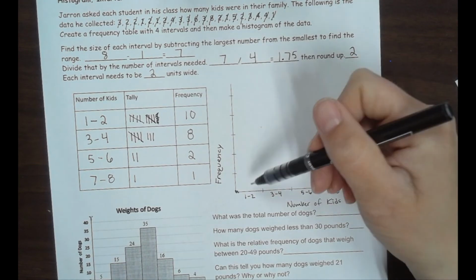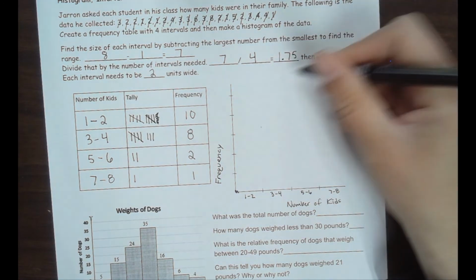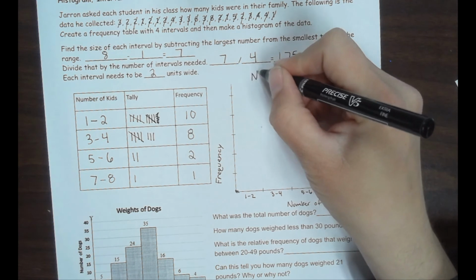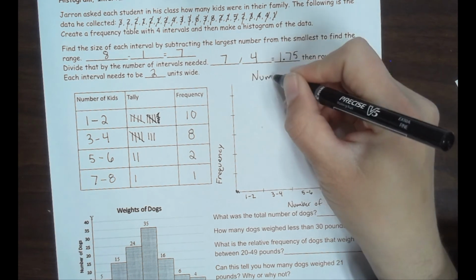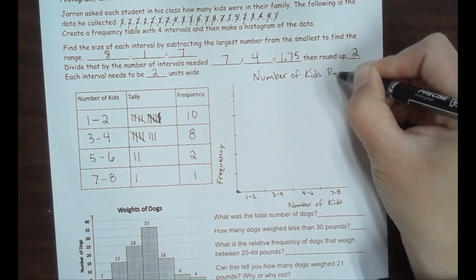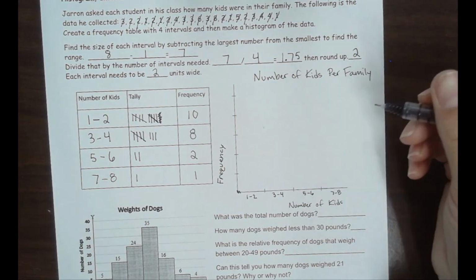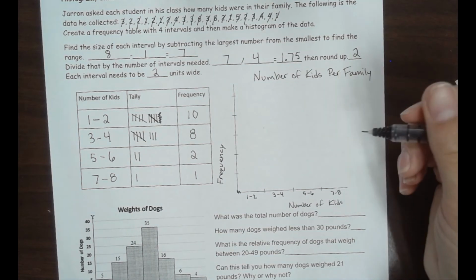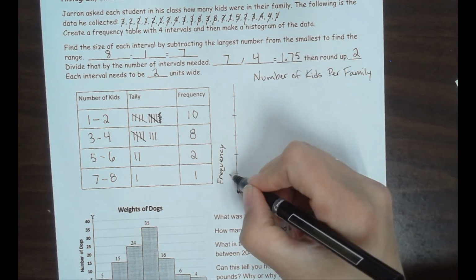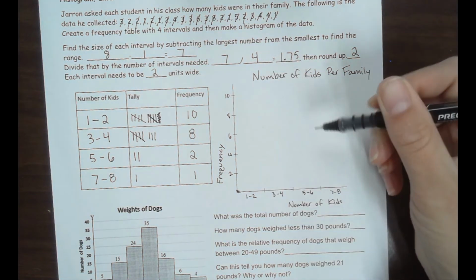Alright, so we also need to put the frequency here. We also need to have a title. So what's a good title of this? Number of kids in family. Now, after I make this graph, it will be easy to interpret what we were trying to show. So we need to get up to 10. I have 1, 2, 3, 4, 5 lines. So I'm just going to number by 2s. 4, 6, 8, 10.